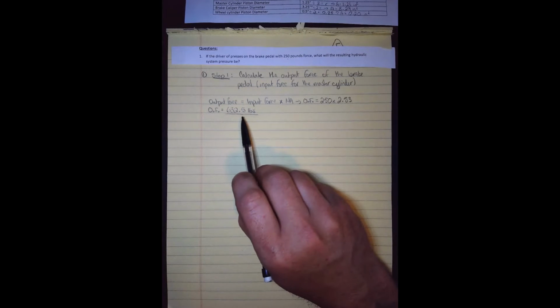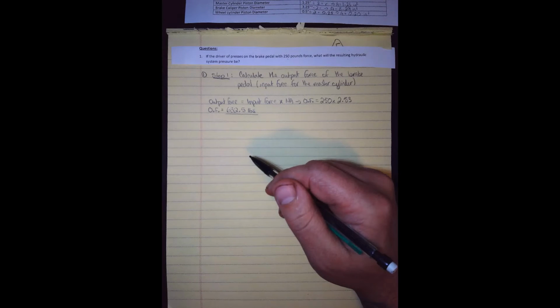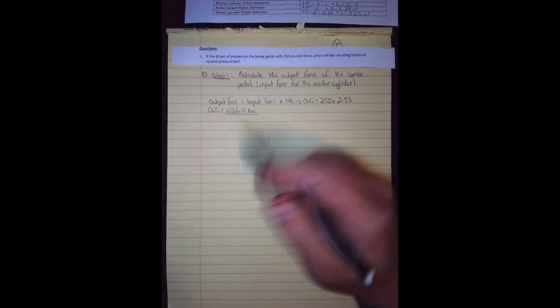So that's the output force of the brake pedal assembly and the input force that's going to be acting on the primary piston of the master cylinder to create the pressure.